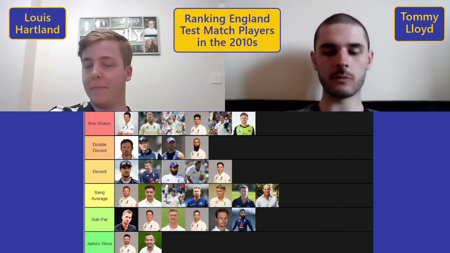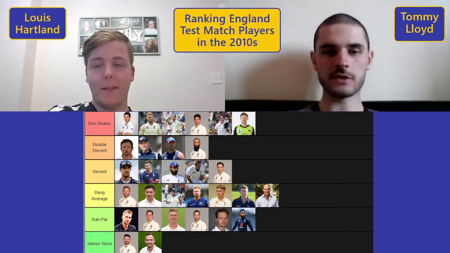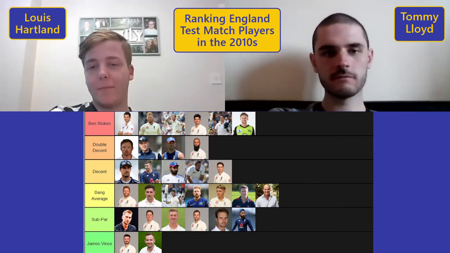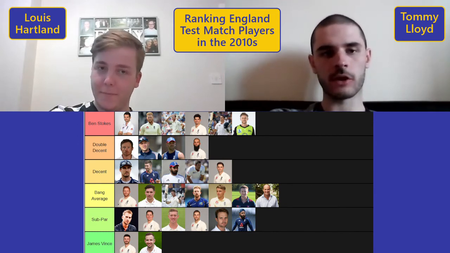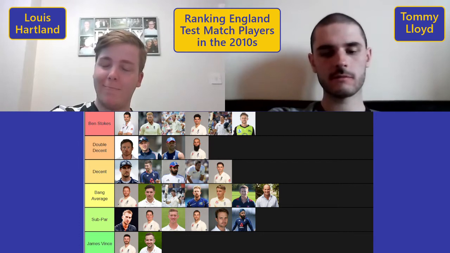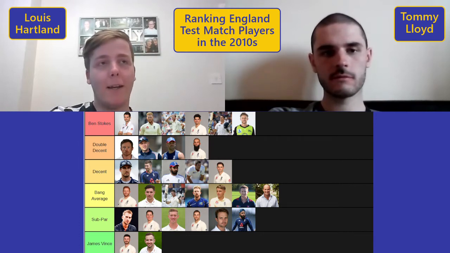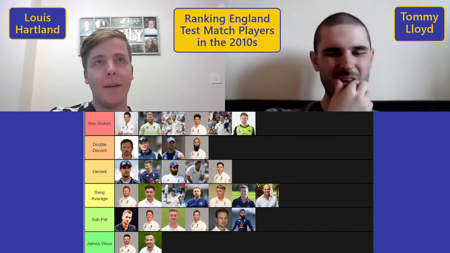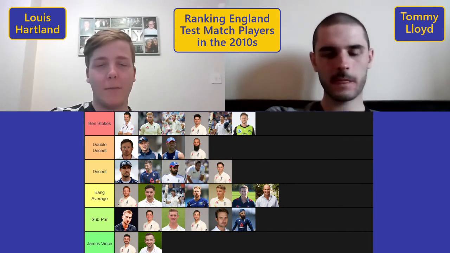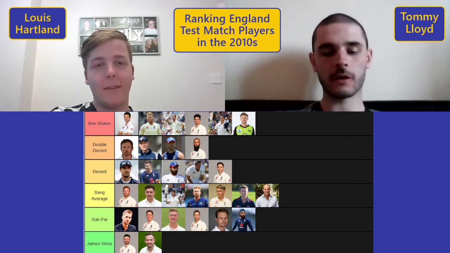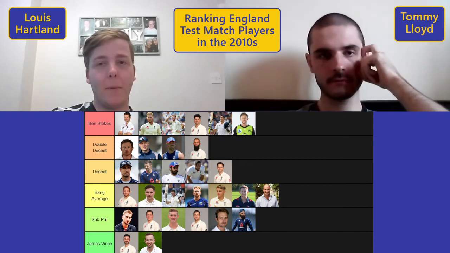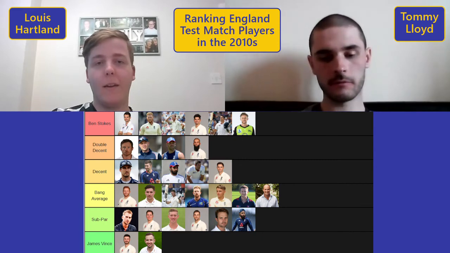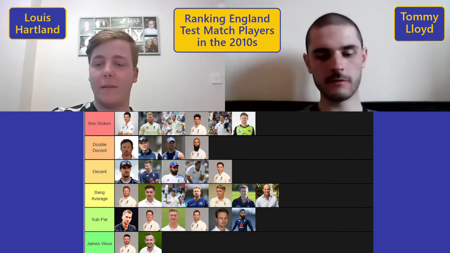We've put Moeen Ali in double decent. Is he as good as Moeen Ali? Is he better than Wood and Finn? Yeah, I think he is, and I'd pick him over Mark Wood every day of the week. But the thing with Mark Wood, he adds 5 miles an hour, doesn't he? It depends what sort of team you pick. If you need the batting, you pick him, but as a pure bowler, I'd probably pick Mark Wood. Fair play. I think we've got to go decent, really.